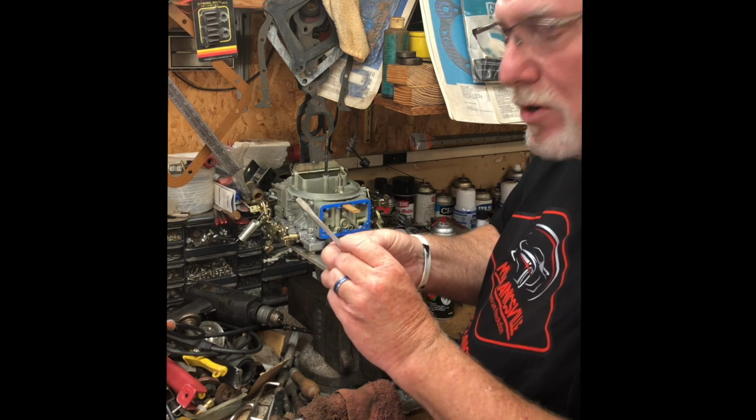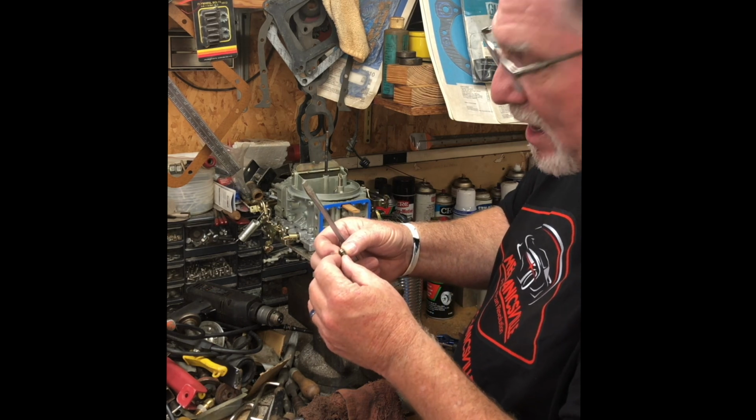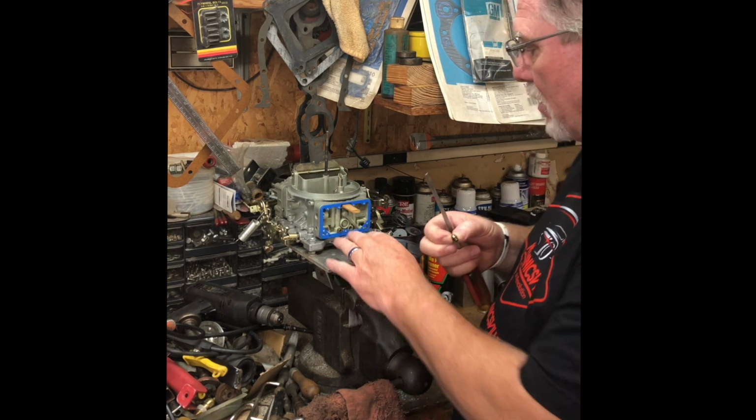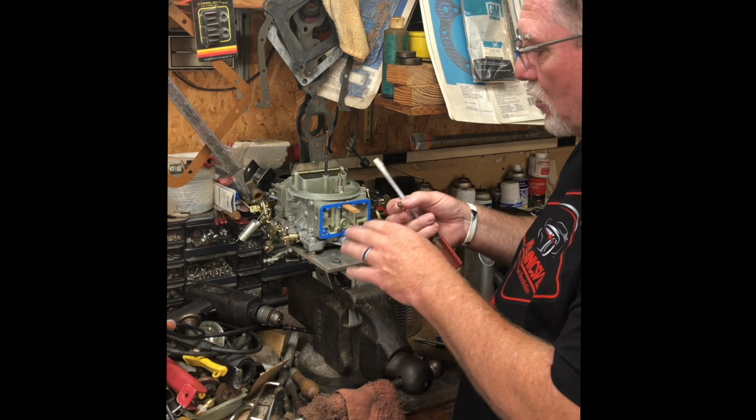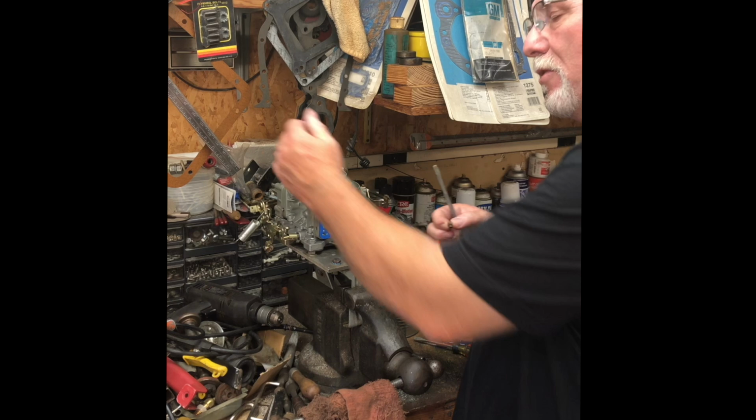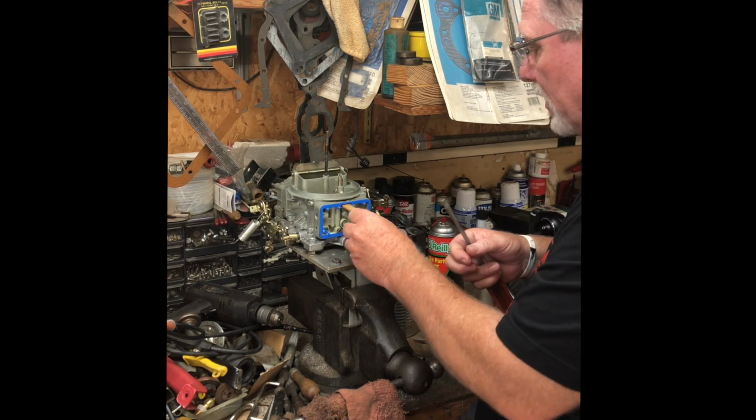Always double check your numbers. Make sure that you have a pair. That means a matched pair. They are both the same number. These are both 65s. The fronts were 62, so I'm gonna put a pair of 65s in here.